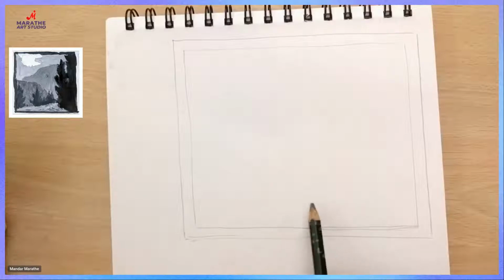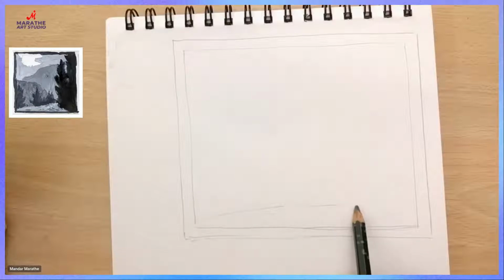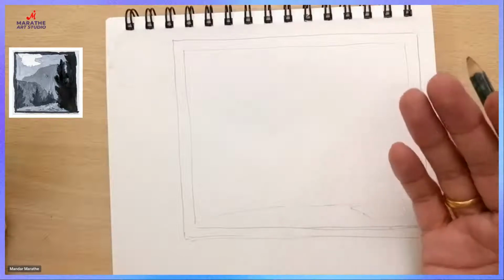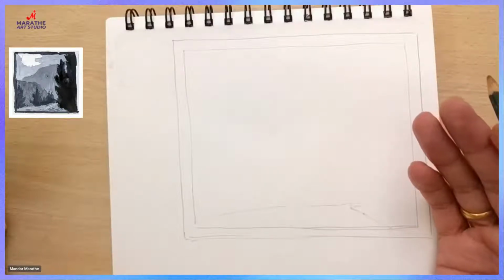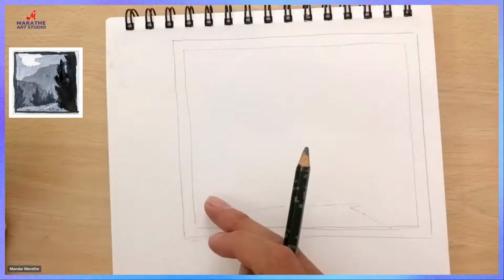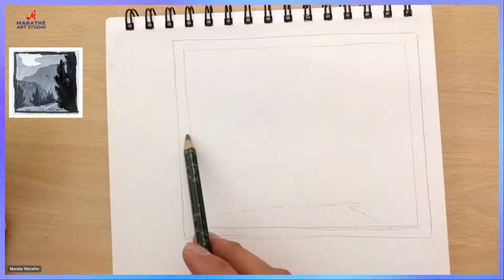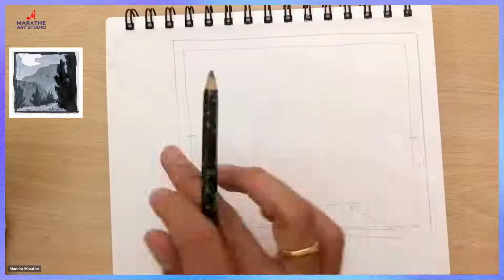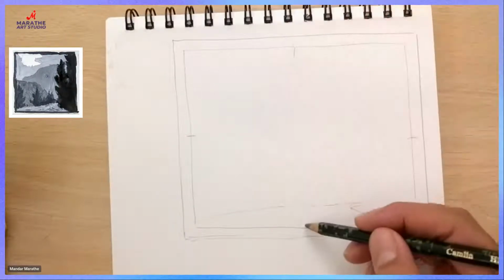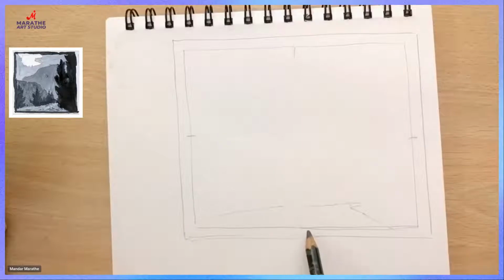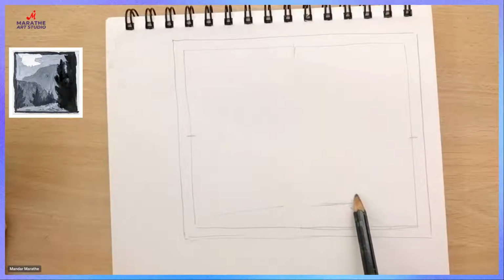Okay, now let's draw the objects in the painting. So the road goes like this. If you are following along with me, please make sure that you have a square, and this road is, if I divide this into halves, so this will be the halfway mark horizontally, and this will be my halfway mark vertically. You can see that in this quadrant, this road is starting from the center, below the center.